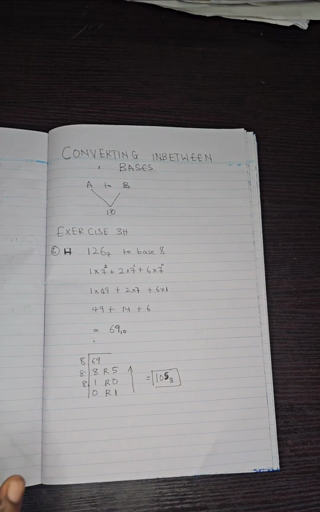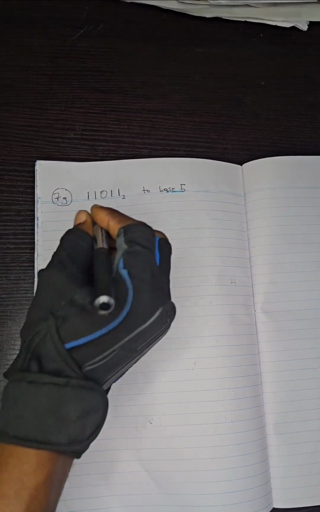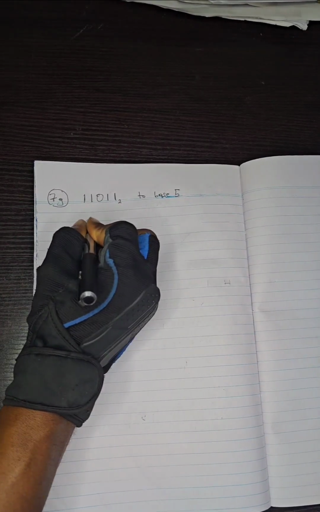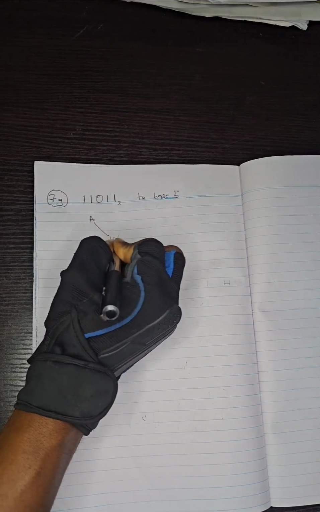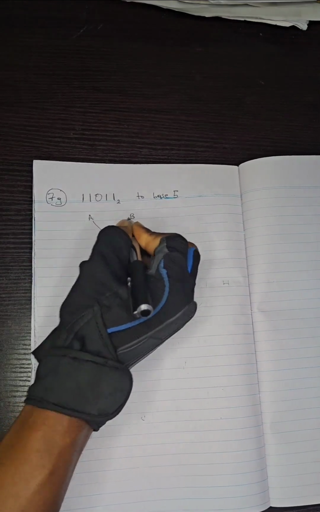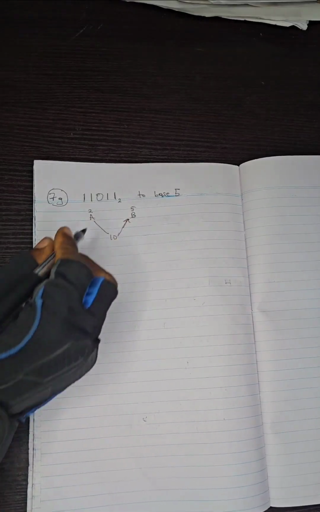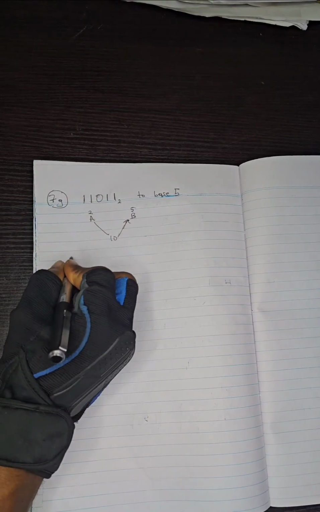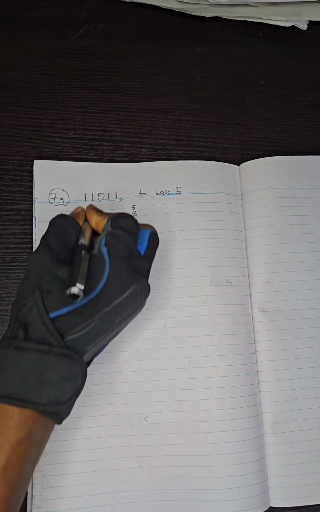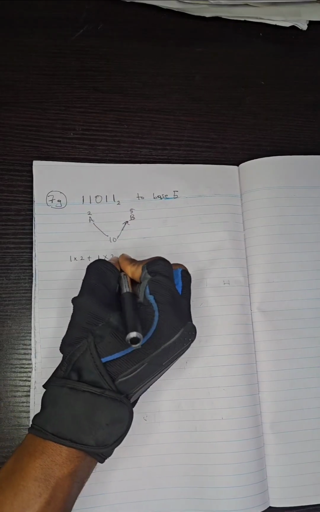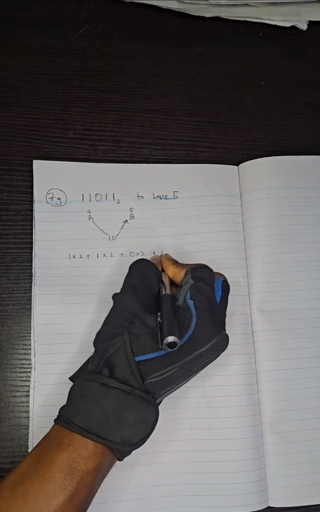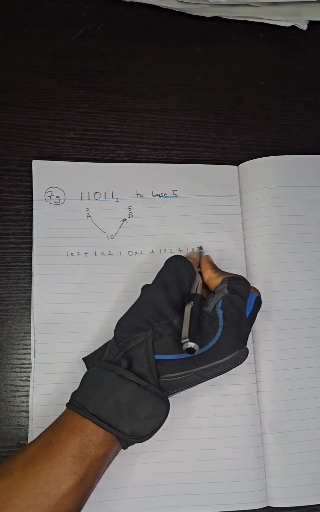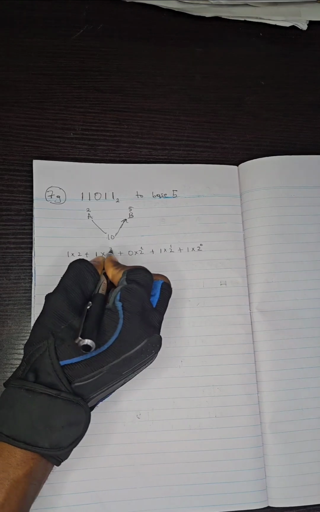Very simple. You see how simple it is. So number 7G, we have 11011 in base 2, and we are being told to convert to base 5. Remember the formula: A to base 10 and 10 to what? B. In this case, this is in base 2 and we are converting to base 5. So let's convert to base 10. We have 11011, so it will be 1 times 2 plus 1 times 2 plus 0 times 2 plus 1 times 2 plus the last 1 times 2. So we start giving it power: 0, 1, 2, 3, and what?